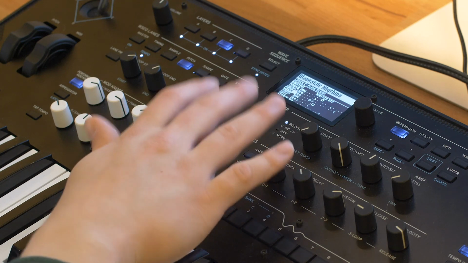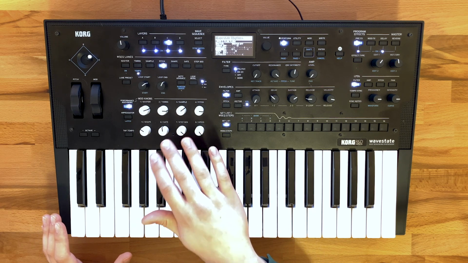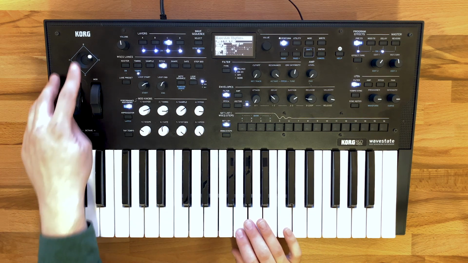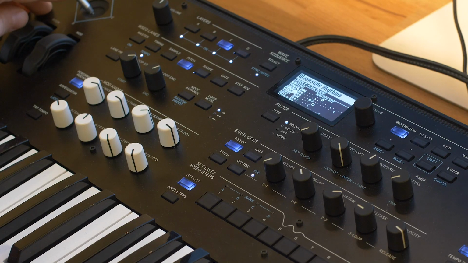This particular sound, Wave State Rhythms, has 4 layers of rhythmic wave sequences, and each layer is controlled in a different way with the mod knobs. And you can move the vector joystick all the way to any of the 4 poles to see what it's doing for the individual layers.